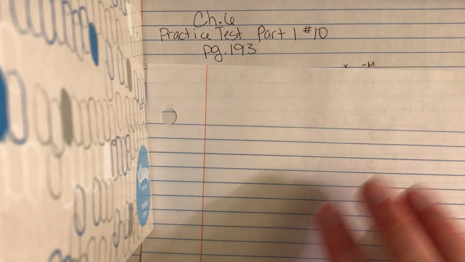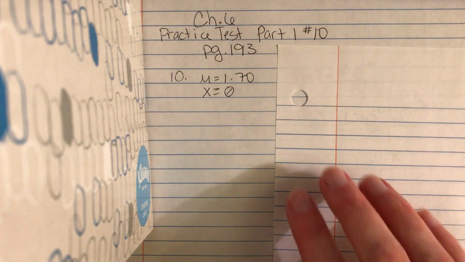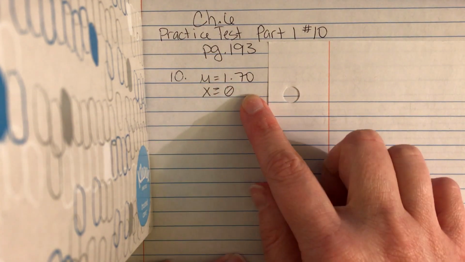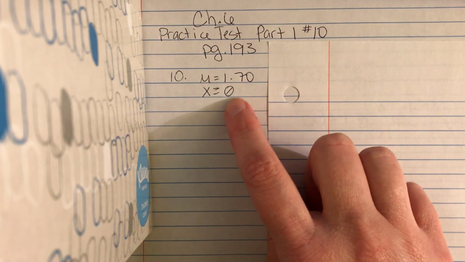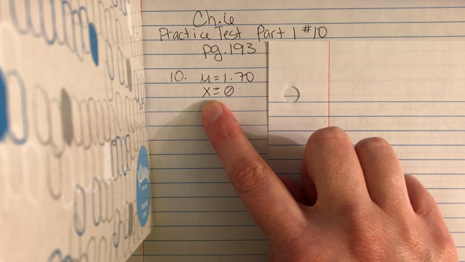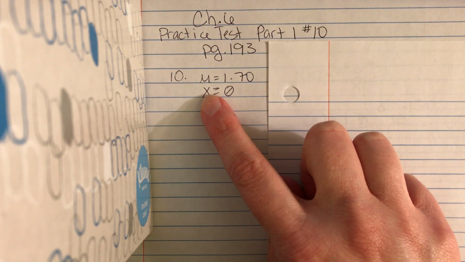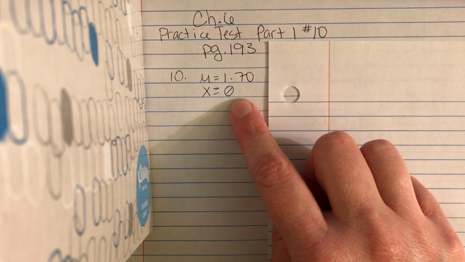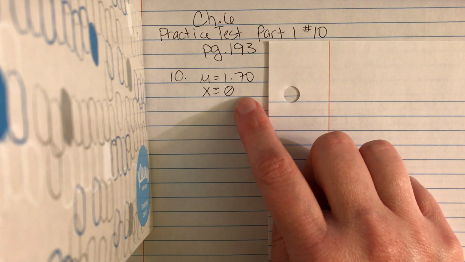All right, so knowing that, and knowing that we have been given the mean or mu of 1.70, and we've been given our number of occurrences, our x value of 0. We are trying to figure out the probability of no work-related accidents.